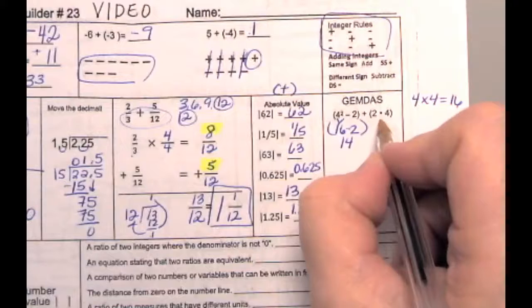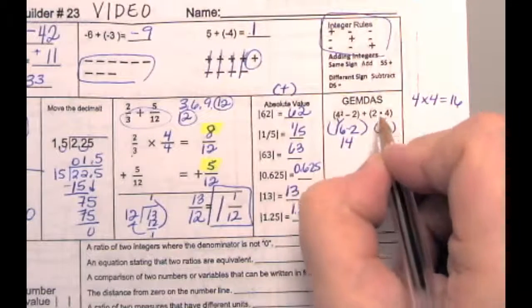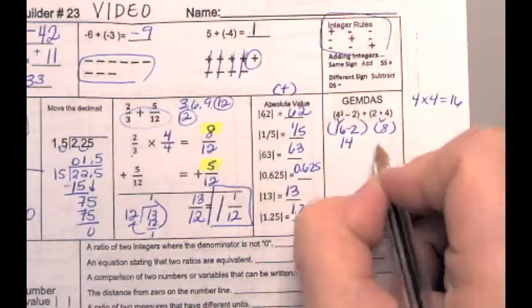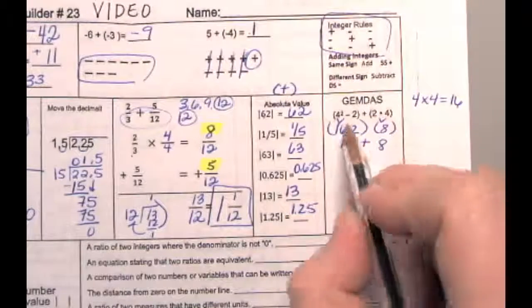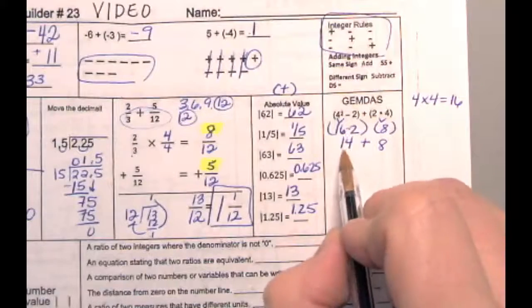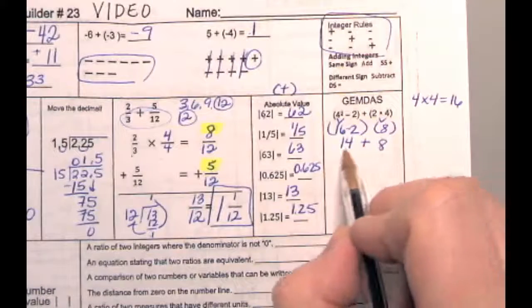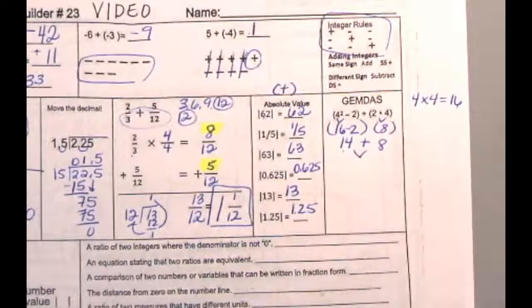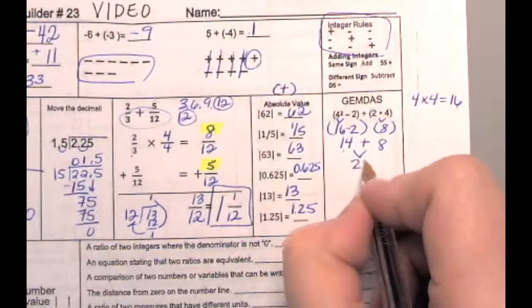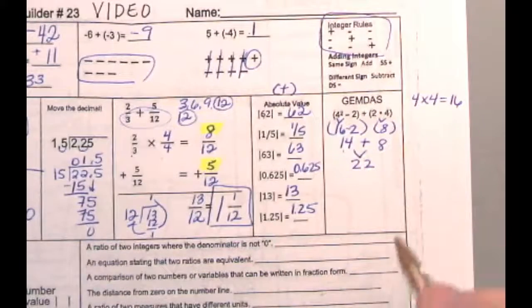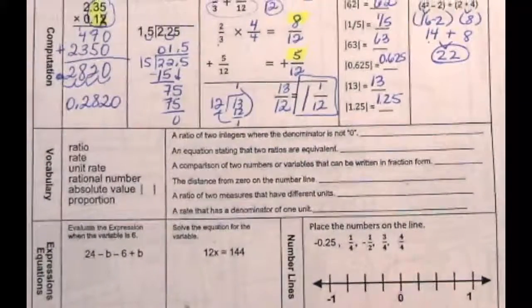Now we need to do this parentheses also. 2 times 4 would be 8. And then we're adding those together. So the first parentheses gave me 14, the second gave me 8. Add that up, and 14 plus 8 would be 22.